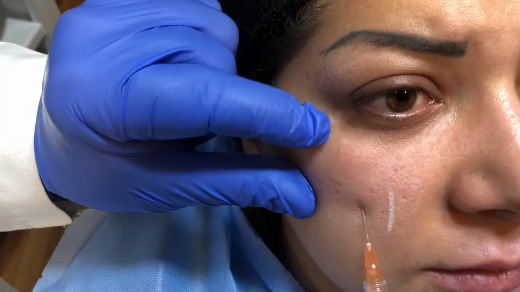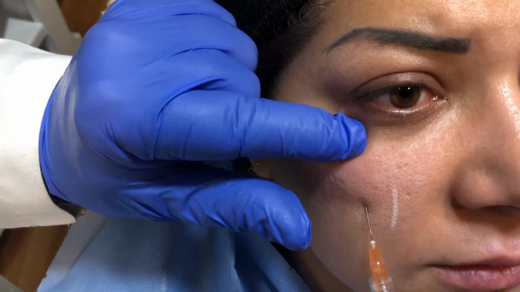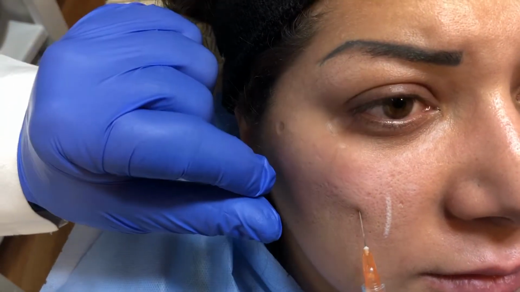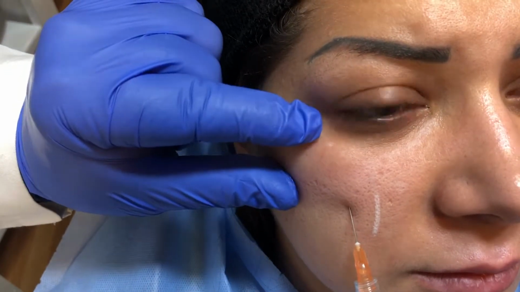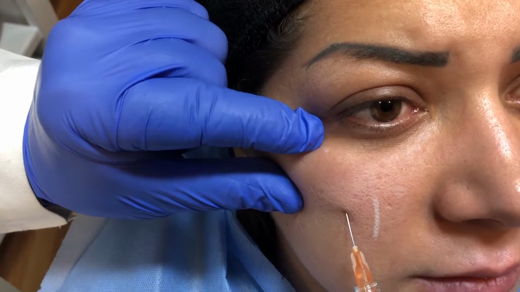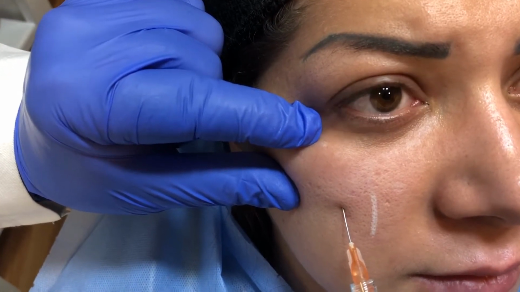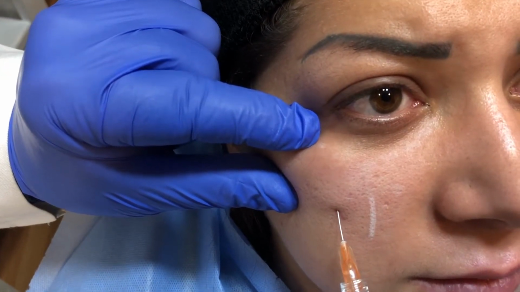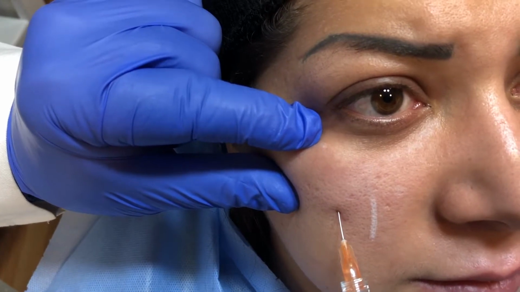Then we change, as you saw, the direction of the cannula to TT2 or the lateral infraorbital region. Remember that we inject under the orbicularis muscle, otherwise you will have lumps.